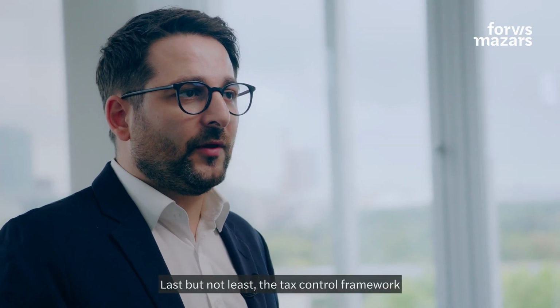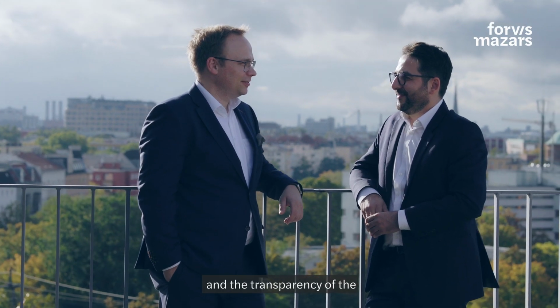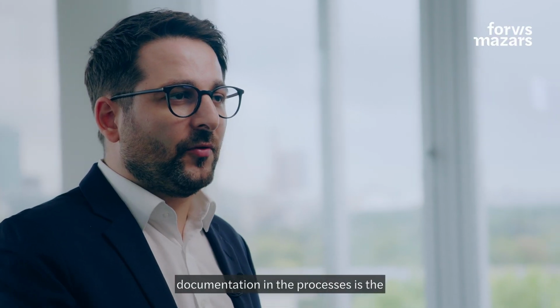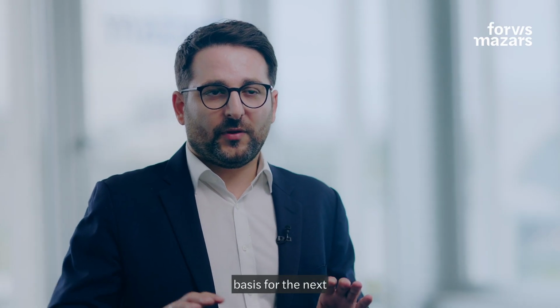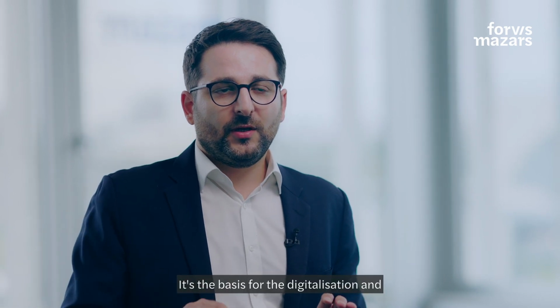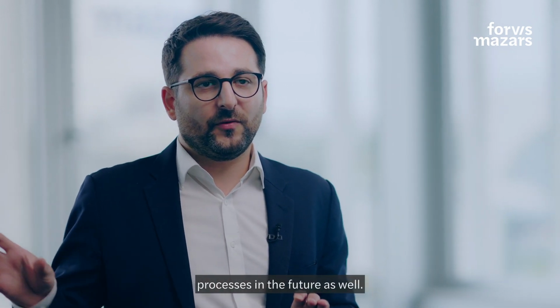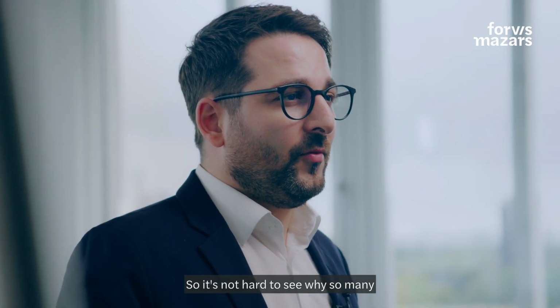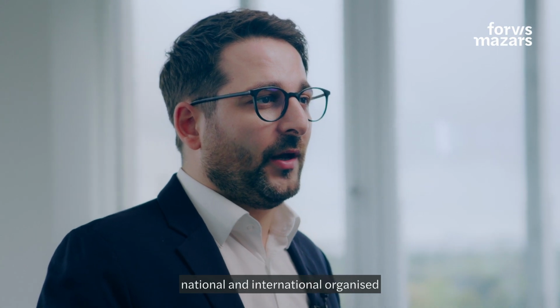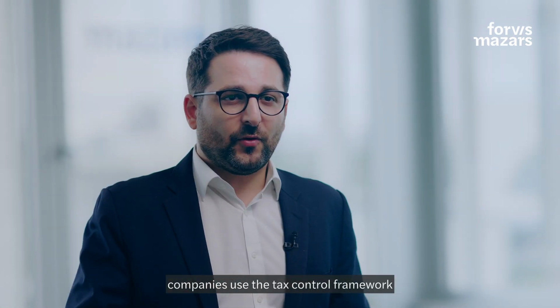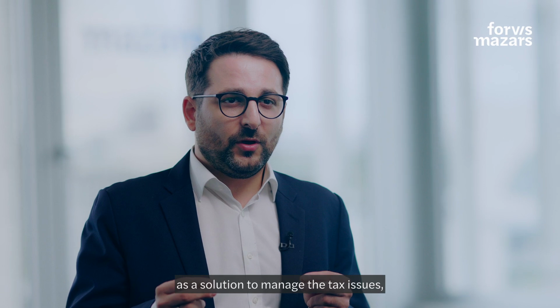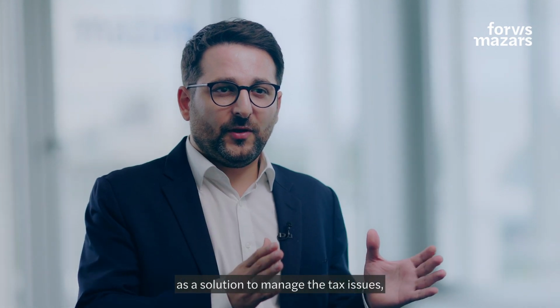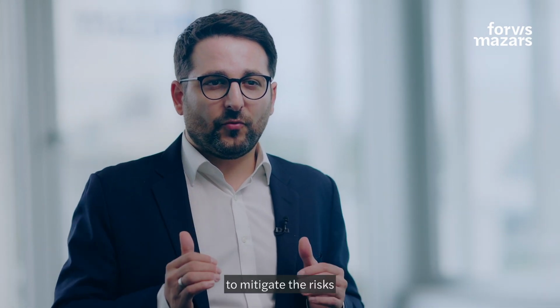Last but not least, the tax control framework and the transparency of the documentation and the processes is the basis for the next level in the processes. It's the basis for the digitalization and automation of the processes in the future as well. So it's not hard to see why so many national and international companies use a tax control framework as a solution to manage tax issues, to mitigate the risks and protect the company.